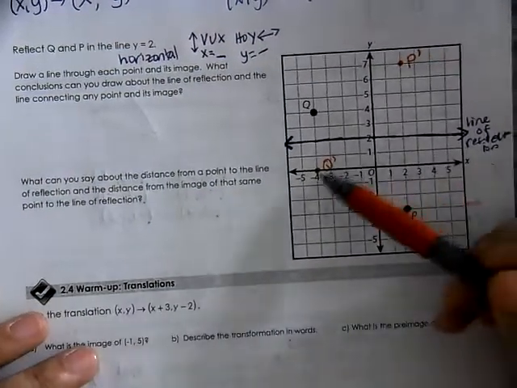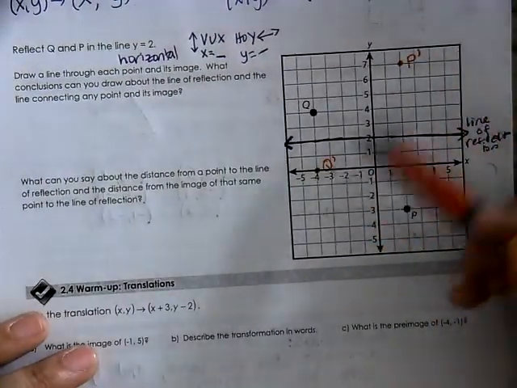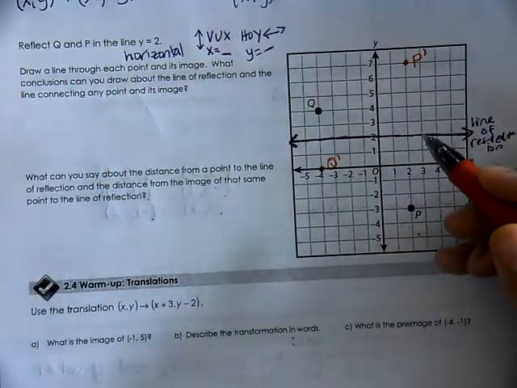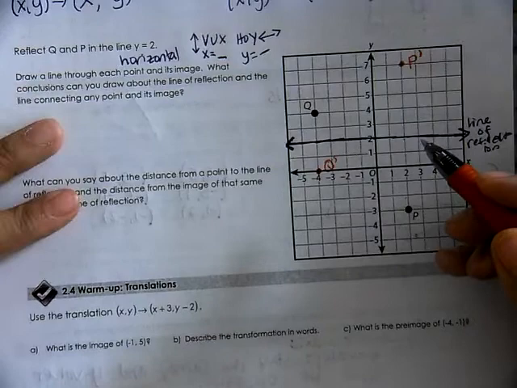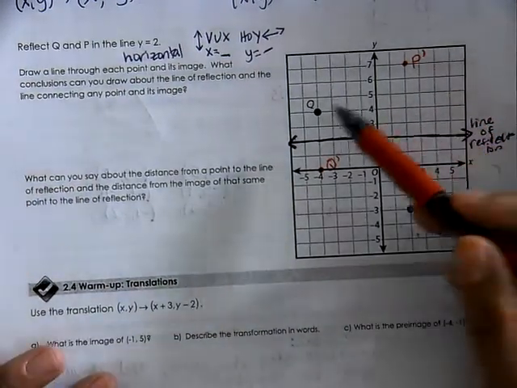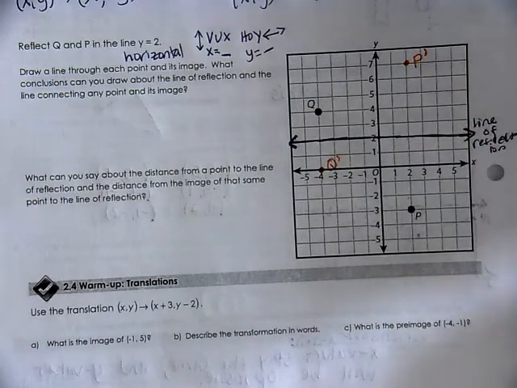Right, so that's what we have for our points here. We did the reflection, so we're done with the first part of the question. Now there's just two follow-up questions to this. On the homework tonight, you're going to have to probably do more than just points. You'll have figures, so you have to move every single point on the figure the same distance away.